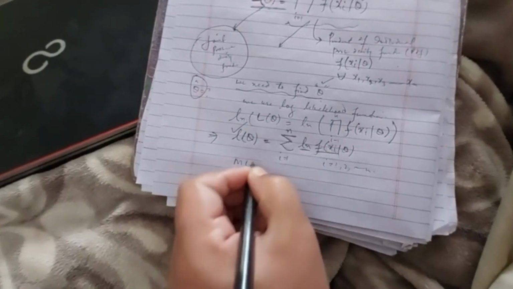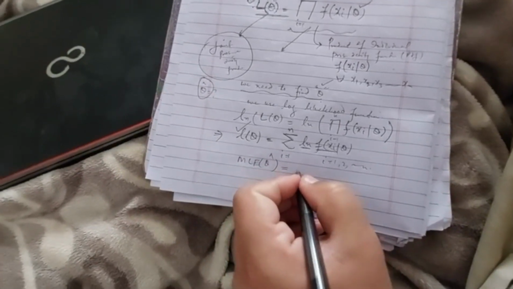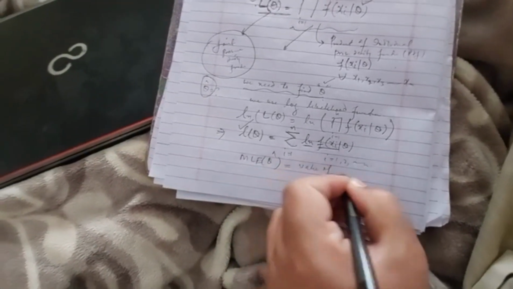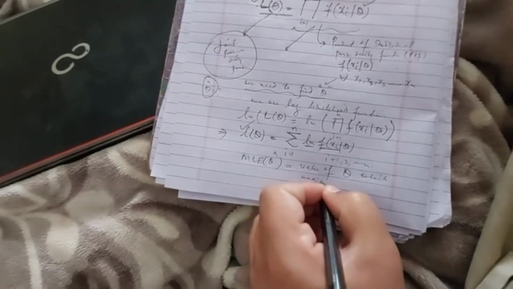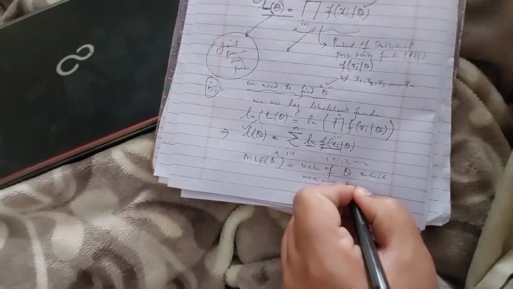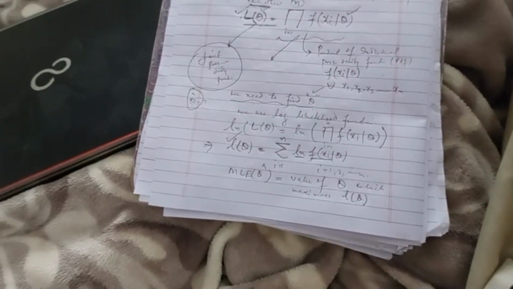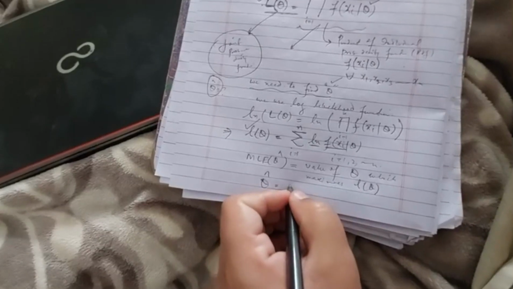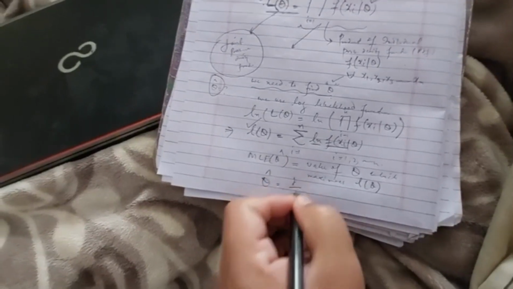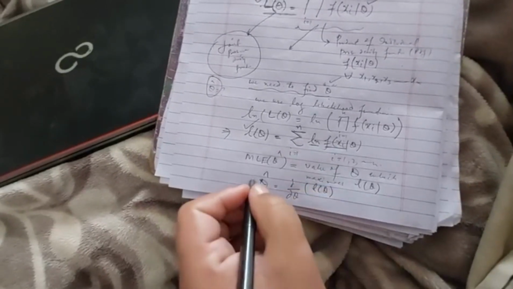So the MLE theta bar is actually the value of theta which maximizes small l of theta. Theta bar, or the estimate, is found from d by d theta of l of theta.